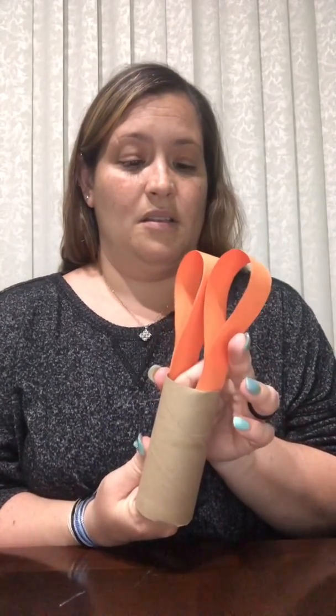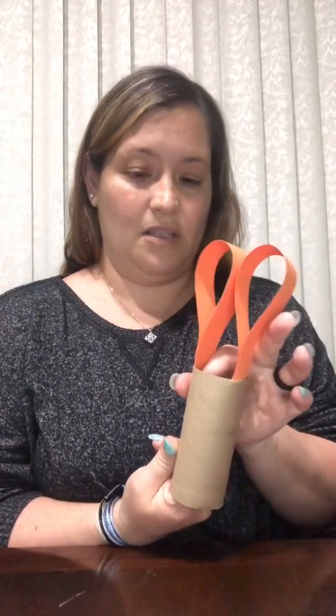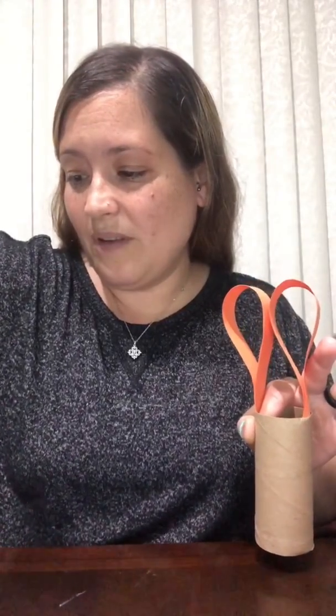Now, you have to hold it so that you can make it stick. Because if you don't hold it, it's just going to pop out. Okay? Another thing that we are going to do is make some eyes. Now, all my googly eyes are in the classroom, so I had to improvise, and I just took white copy paper and cut out circles, ovals, and I'm going to glue that onto my paper towel roll.